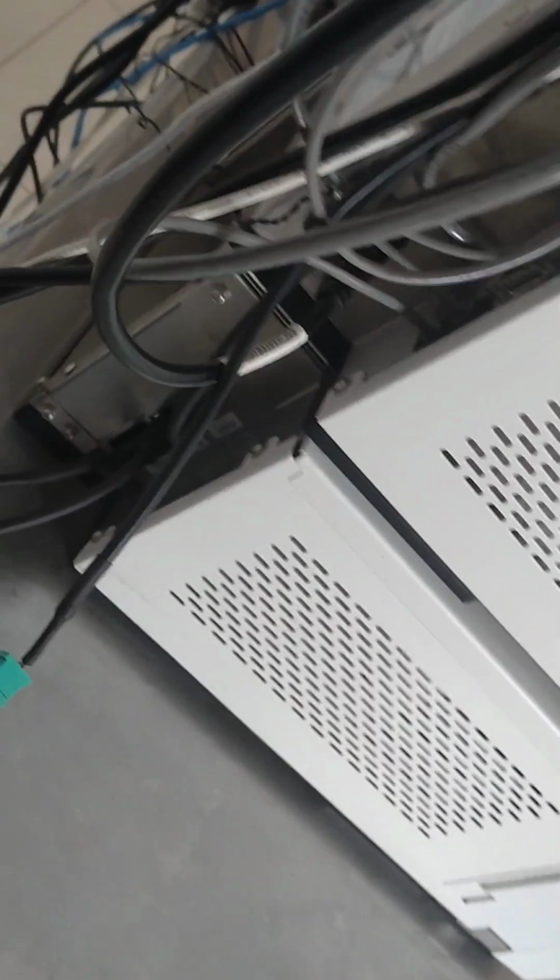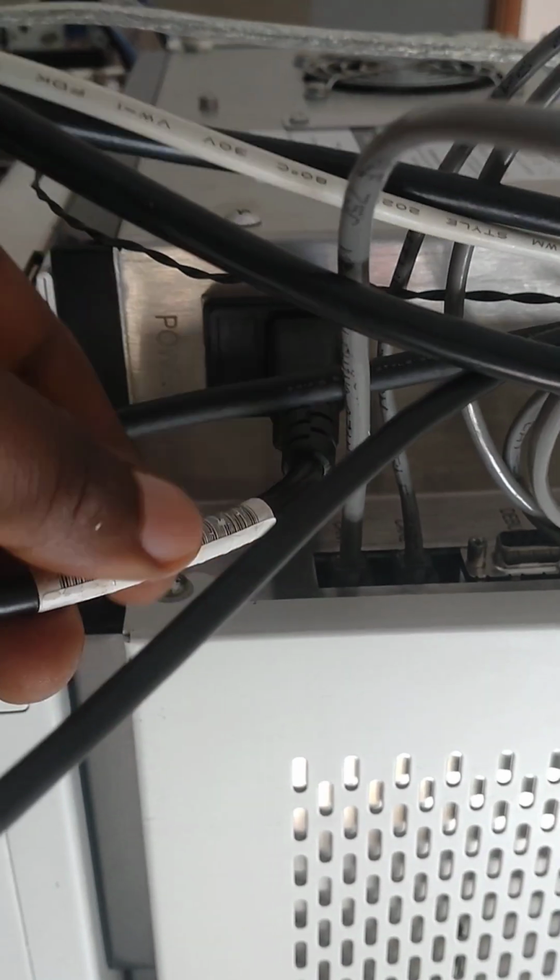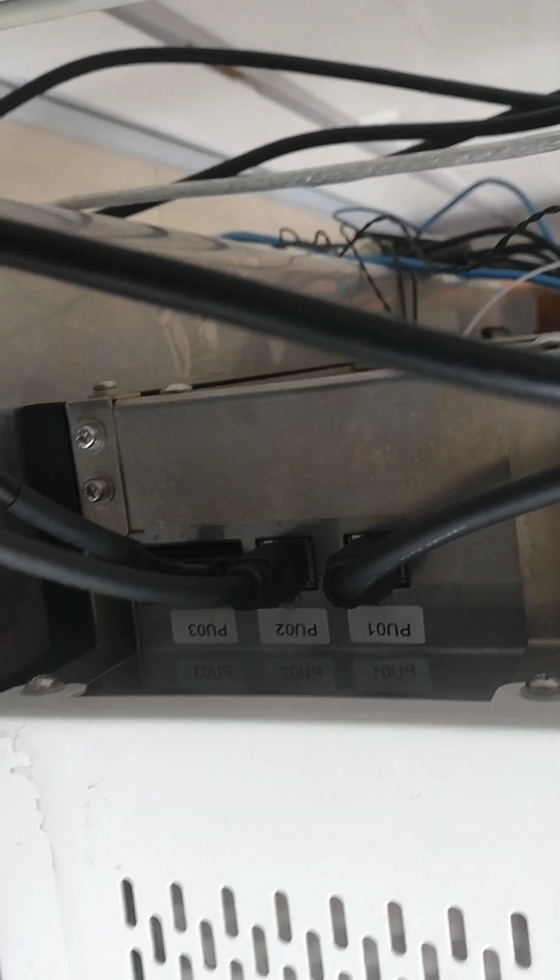This is the cable power for the column. And for the pump, there is no power cable. Only these cables are put, and one has to play the role of the power supply.